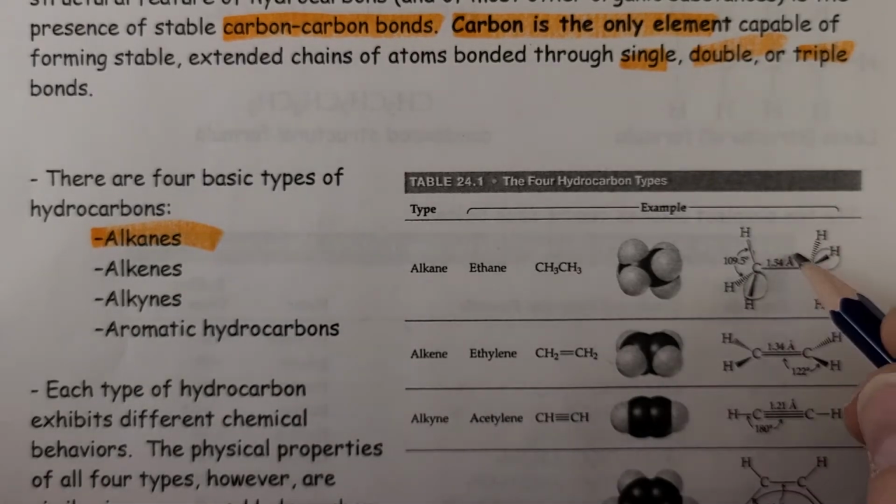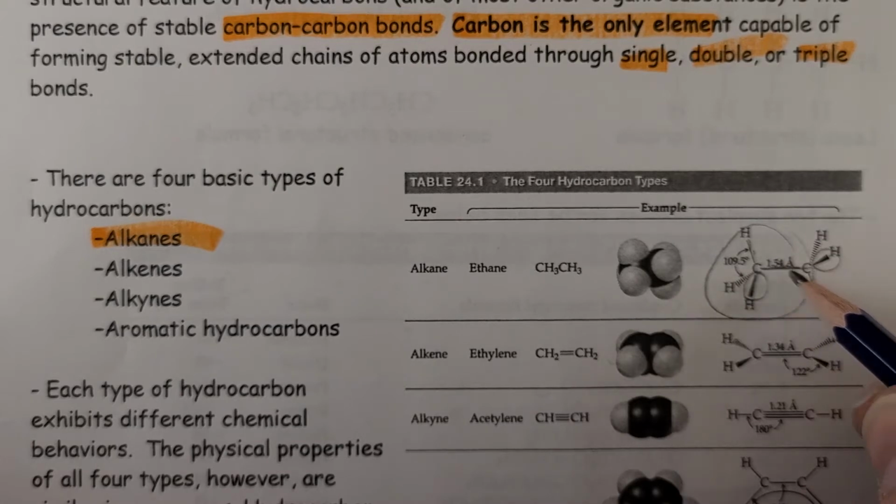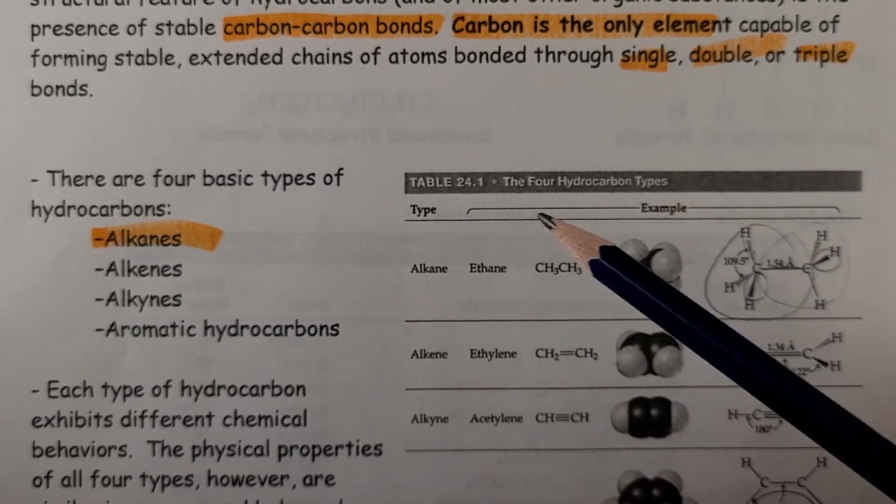You'll notice here that we have a tetrahedral shape, so carbon bonded to 4 things. This carbon bonded to 4 things makes a tetrahedral shape. So that's the first one we're going to be looking at.